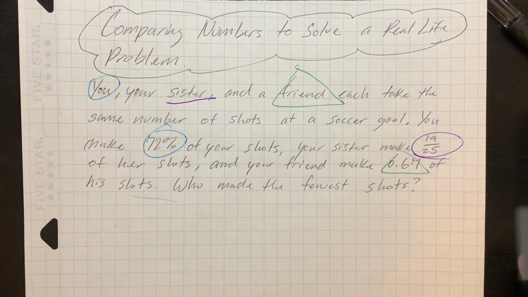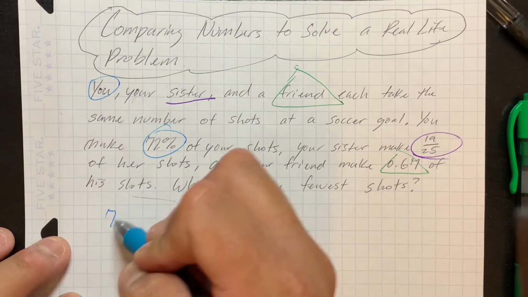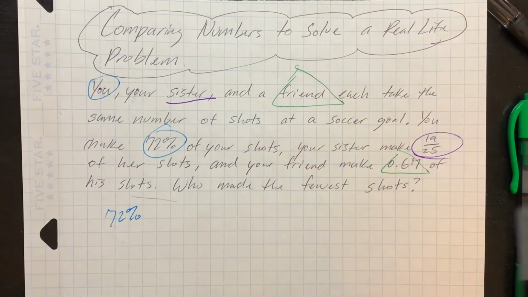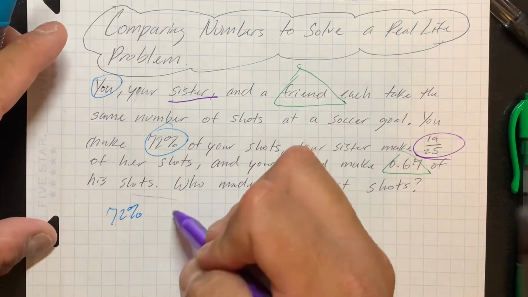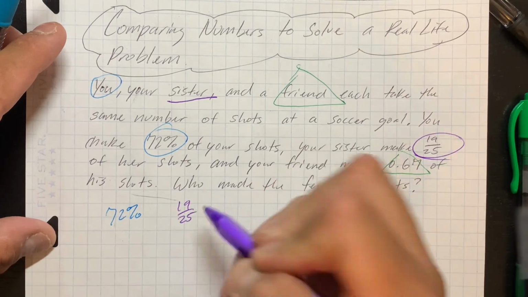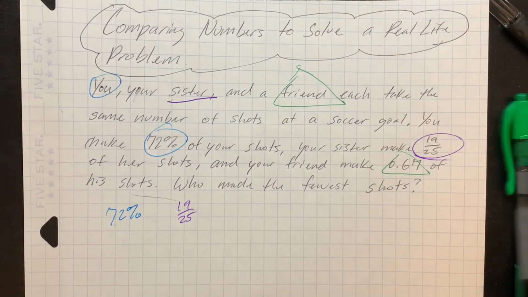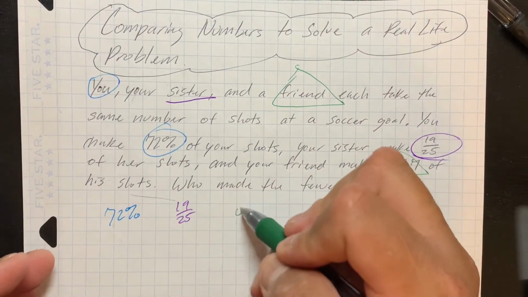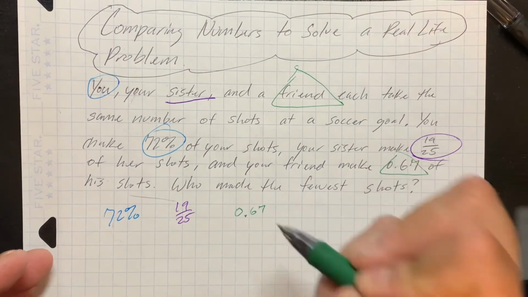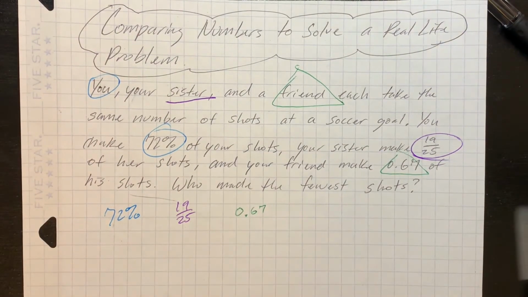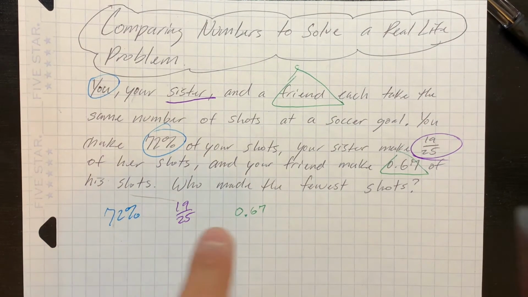Okay, so I color coded it. Now again, we have a fraction, a percent, and a decimal.